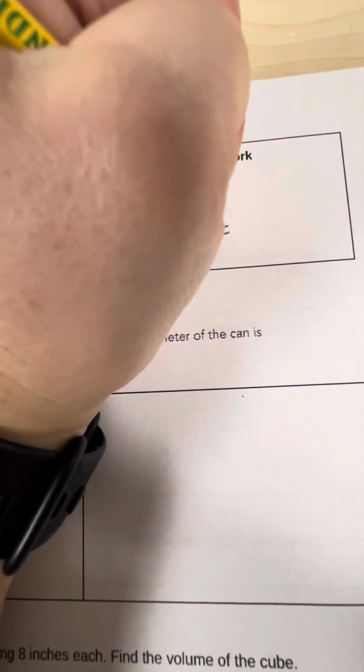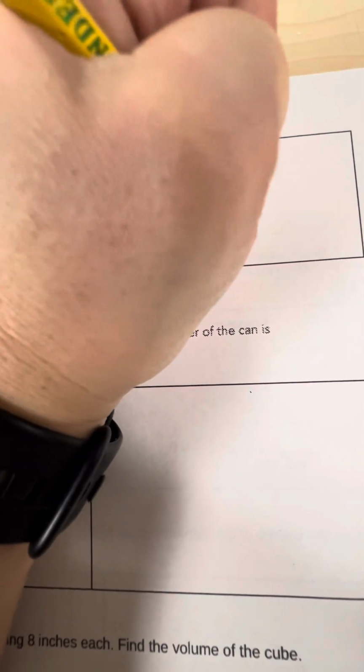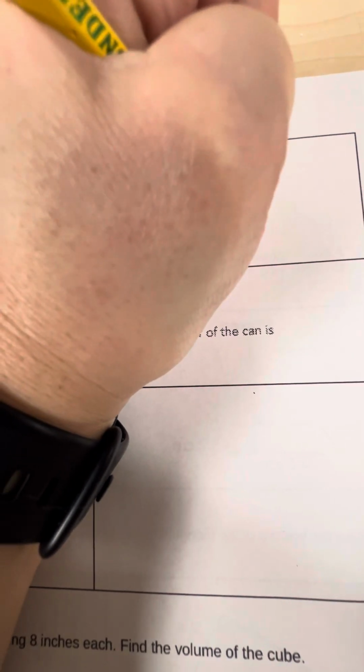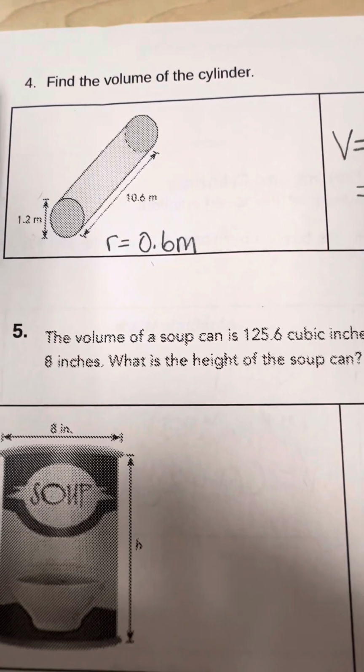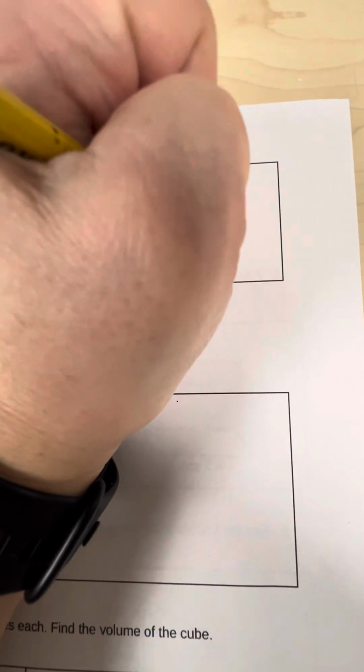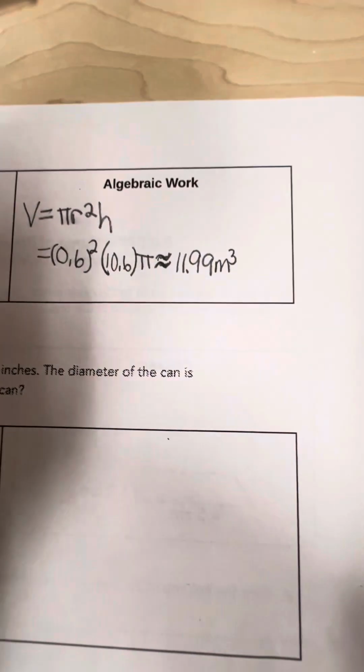11.99. So I'm going to actually change this because this really should be an approximation. 11.99. And these are meters. So we are going to do meters cubed. And that would be my finalized answer.